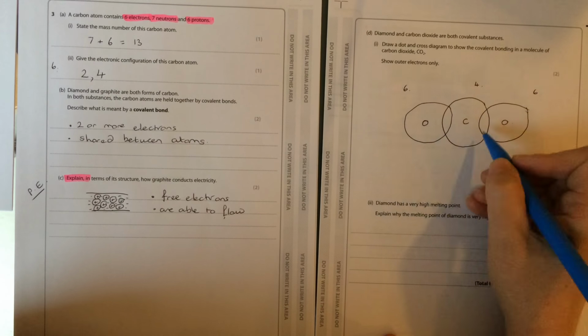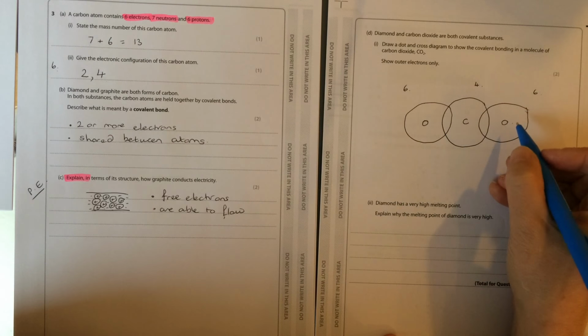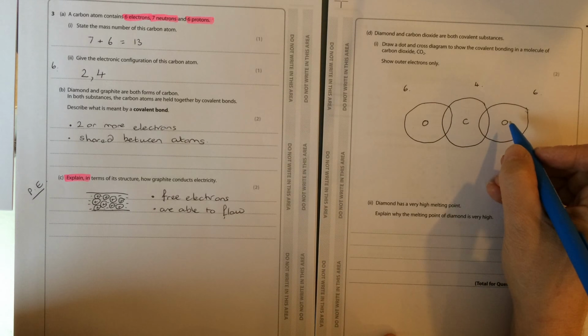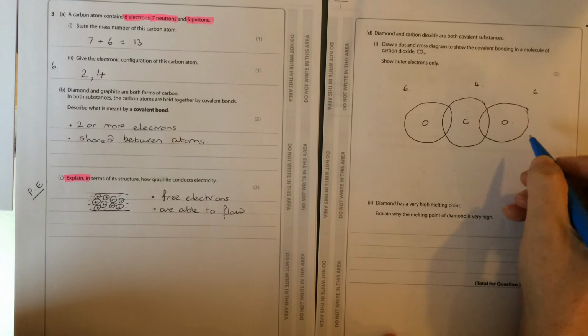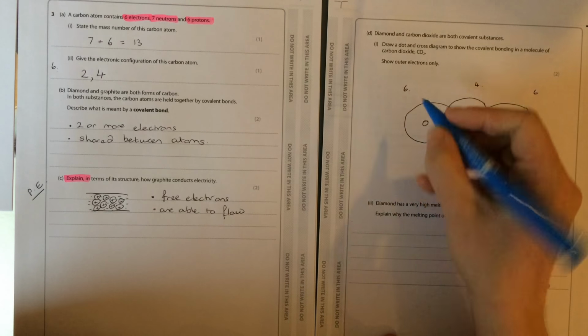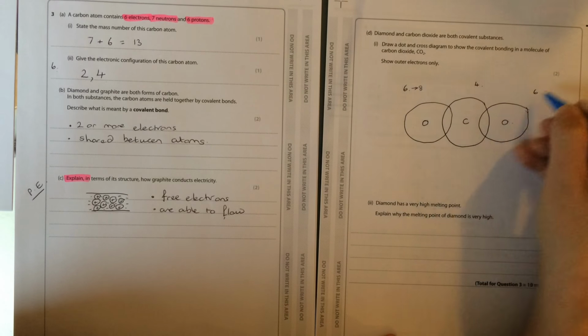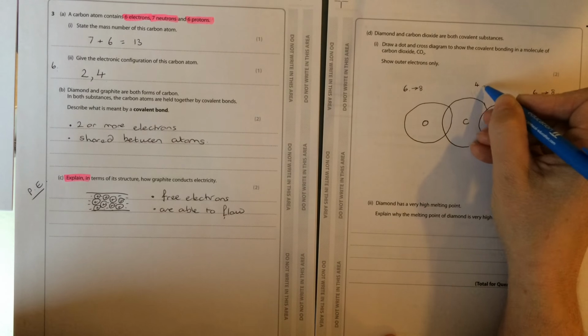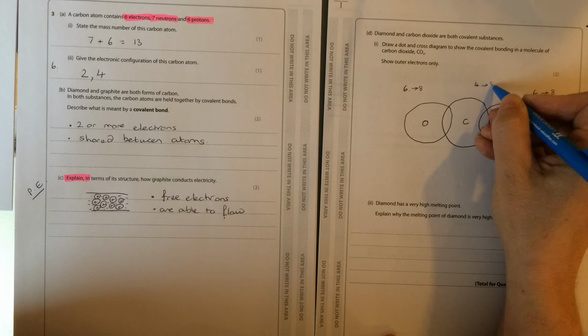When atoms join by covalent bonding and share electrons, what they want to do is make full outer shells. So this oxygen is trying to get to 8, this oxygen is trying to get to 8, and this carbon is trying to get to 8.